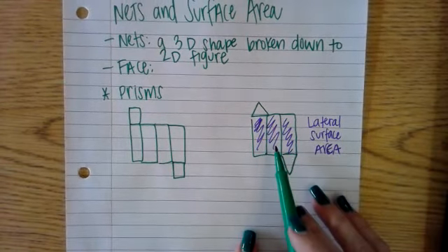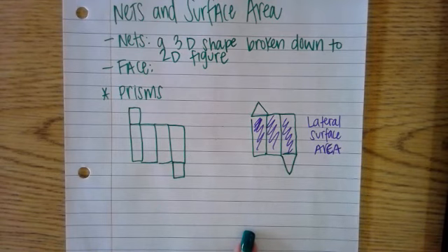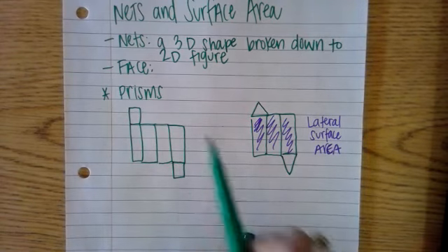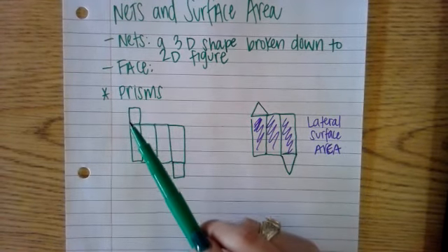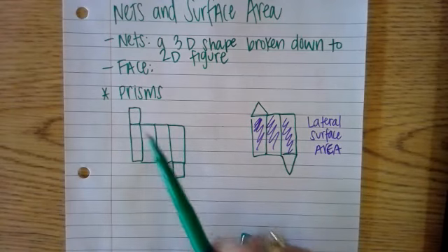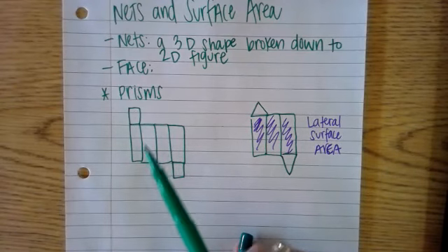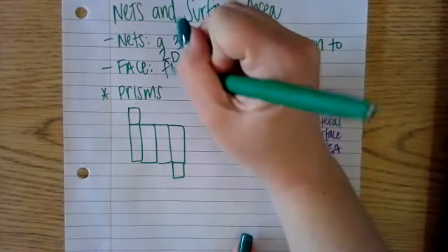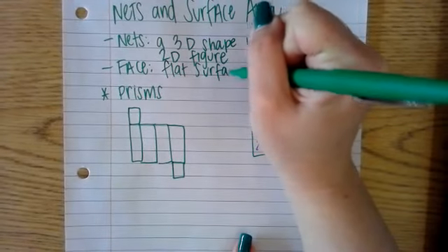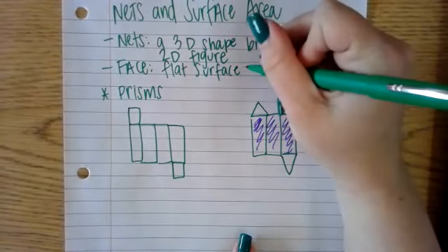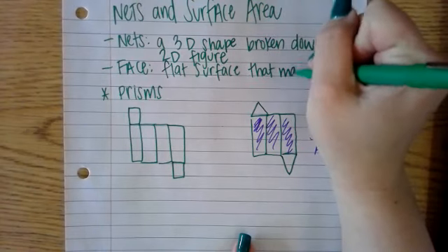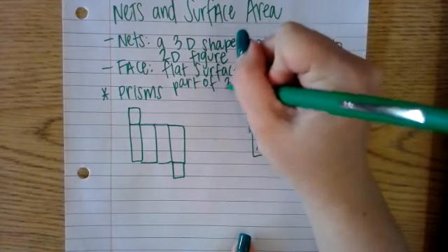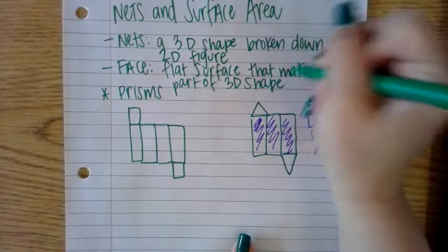In this particular triangular prism, the faces are the two triangles and then the three rectangular sides. In a cube or a rectangular prism, we have our two square or rectangle base shapes, and then also our rectangular sides. So a face is a flat surface that makes up part of a 3D shape.